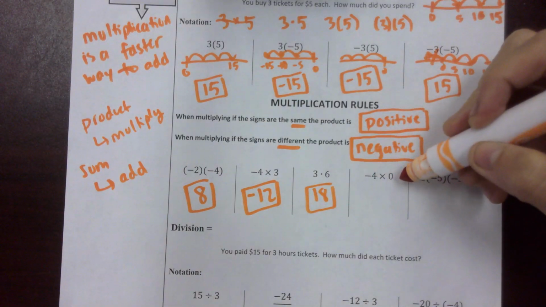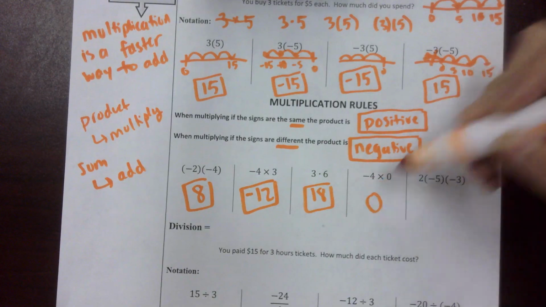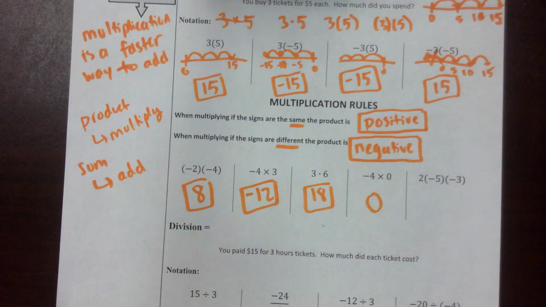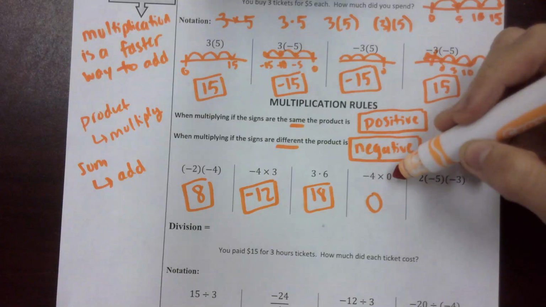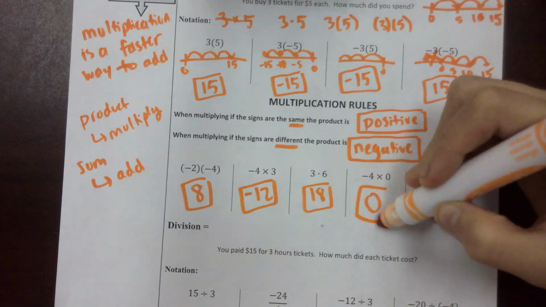Negative 4 times 0. So we know the number is 0 because anything times 0 is 0. And you might think, oh, well, one of them is negative. But a 0 is just 0. It wouldn't really be negative 0, since 0 is neither positive nor negative. So whenever you have 0, just leave it as 0.